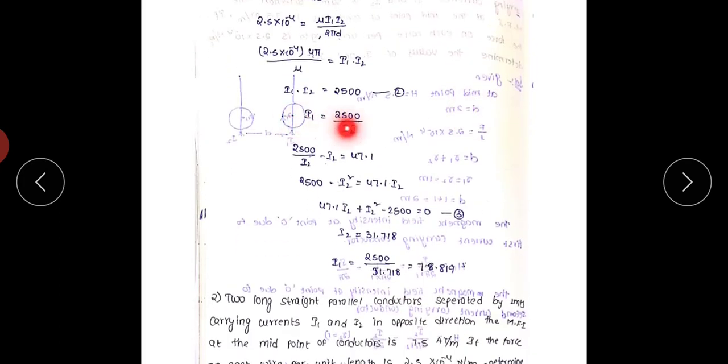Substitute I1 in equation 1. Equation 1: I1 minus I2 equals 47.1. So 2500 by I2 minus I2 equals 47.1, and I2 equals 31.718 amperes. Now substitute I2 in this equation and find I1. So I1 equals 78.819 amperes. These are the I1 value and I2 value.